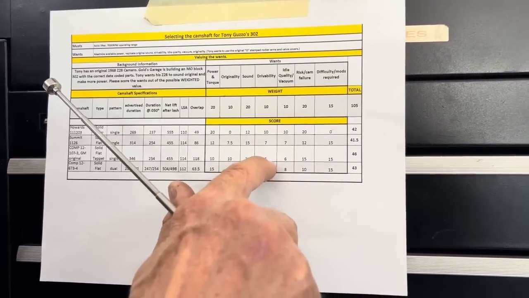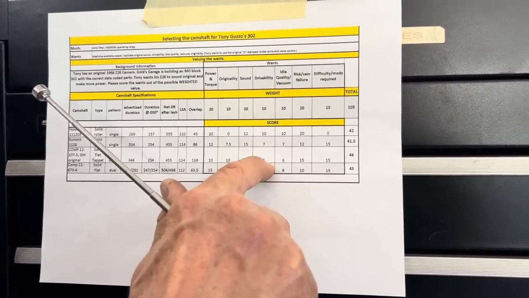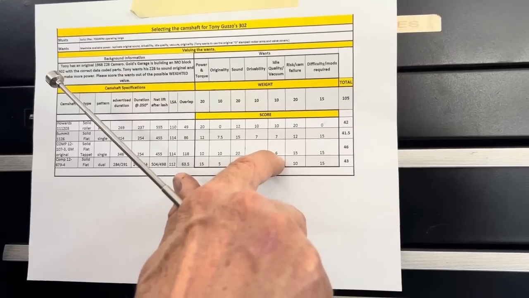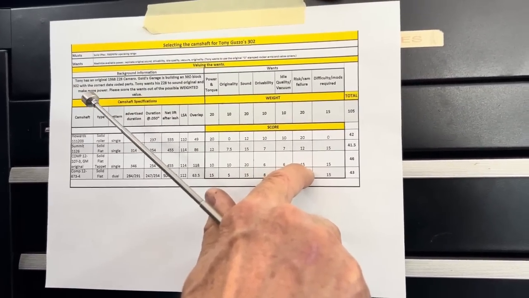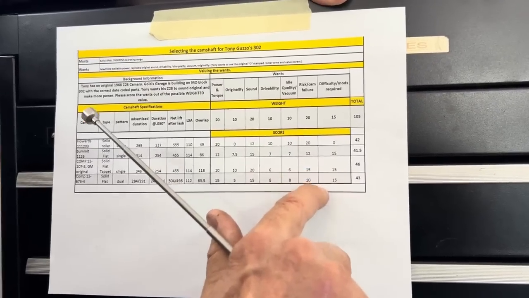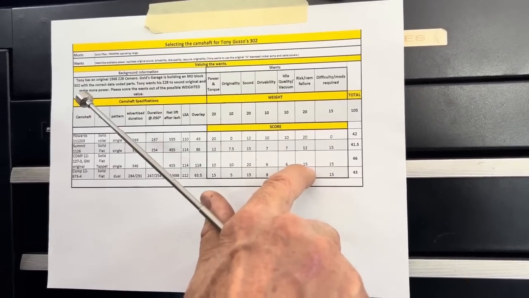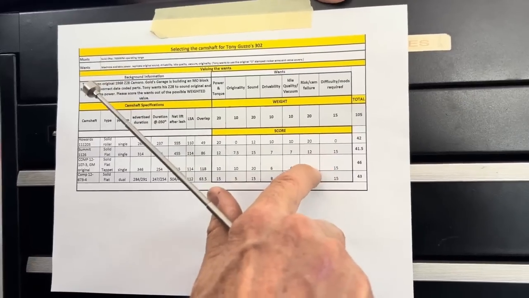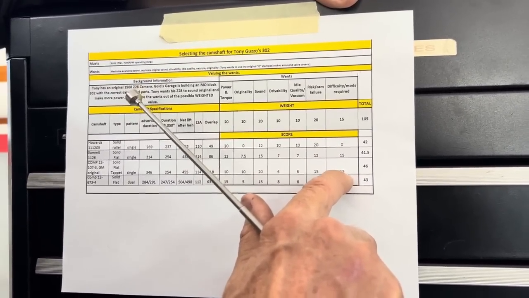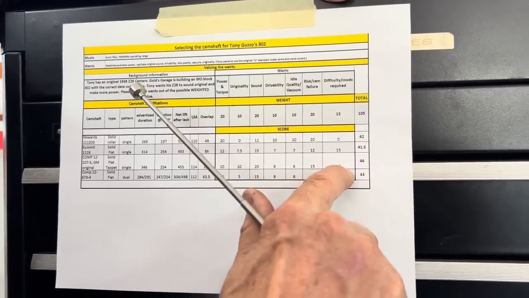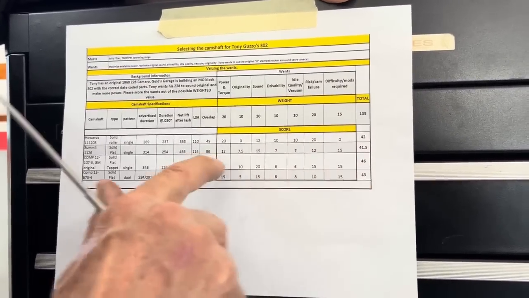Drivability, it gets a 6 out of 10, which is the worst for reasons I mentioned already. Idle quality and vacuum is the same. Risk of failure, it's 15 out of 20. It's a flat tappet cam and it's going to have some failure possibility, but less than some of the other choices. And difficulty of installation, it gets 15 out of 15 because it's a straight up, it's the original style.